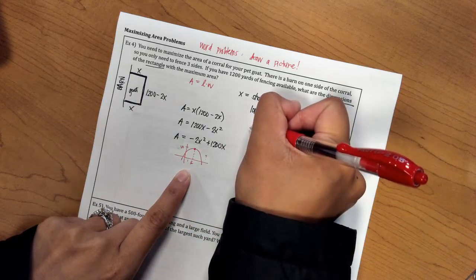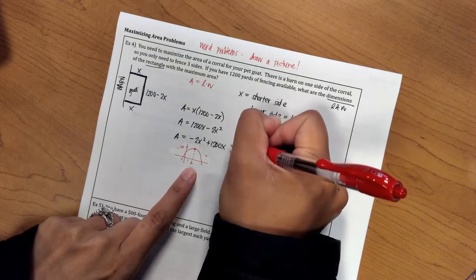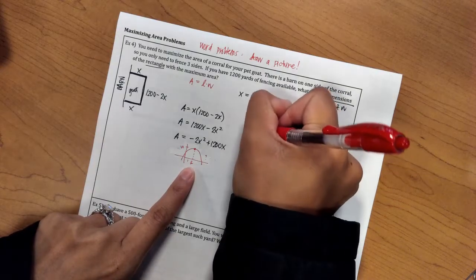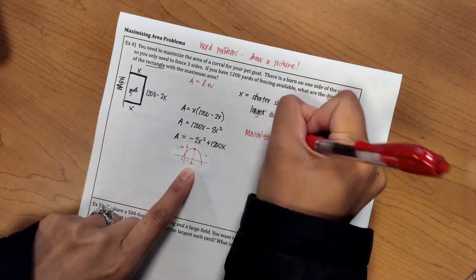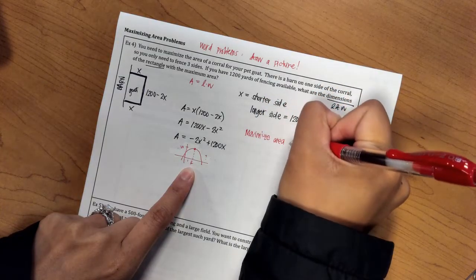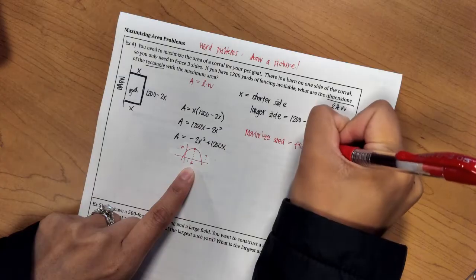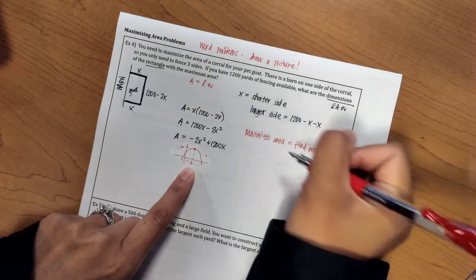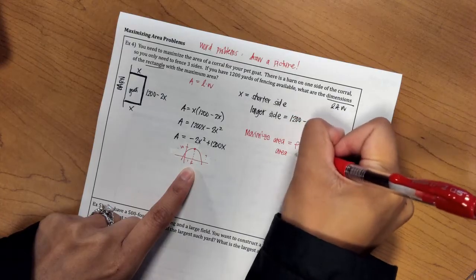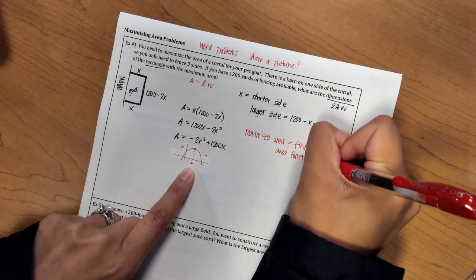I'm sorry. So if we want to maximize area, that equals find vertex of area function. Right?